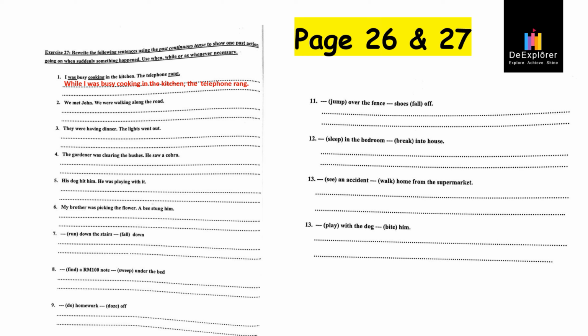So we met John while we were walking along the road. Right? So your answer, we met John while we were walking along the road. So we met John while in the middle. Because while 过后就是 were walking. So write your answer.